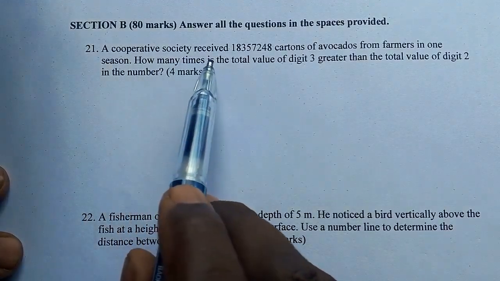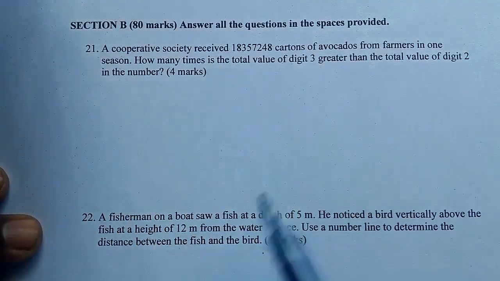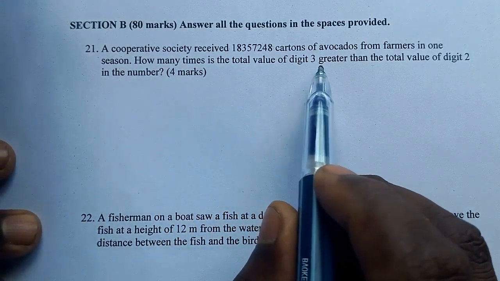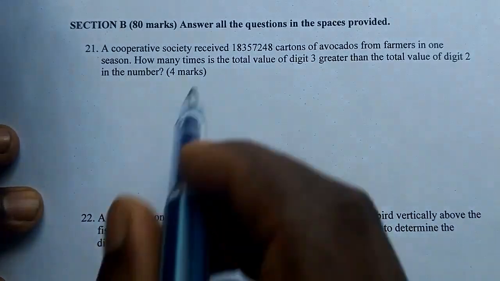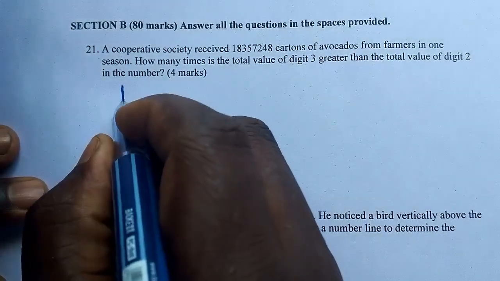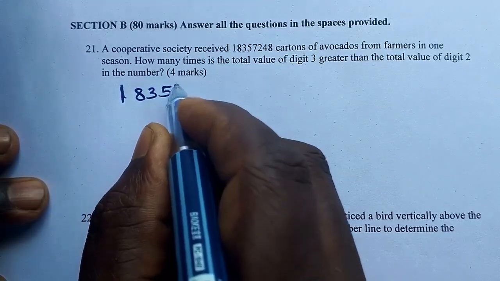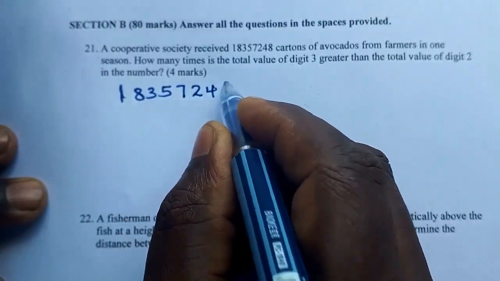A cooperative society received these cartons of avocado from farmers in one season. How many times is the total value of digit 7 greater than the total value of digit 2? The number is 1, 8, 3, 5, 7, 2, 4, 8.